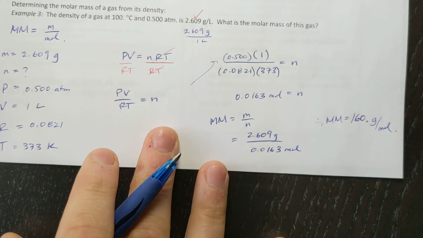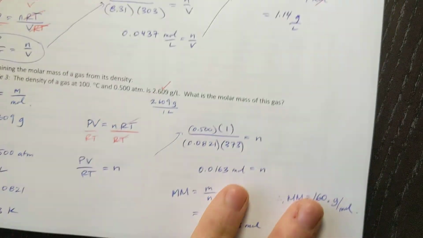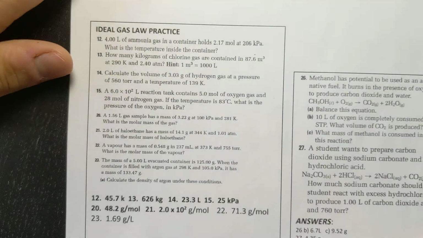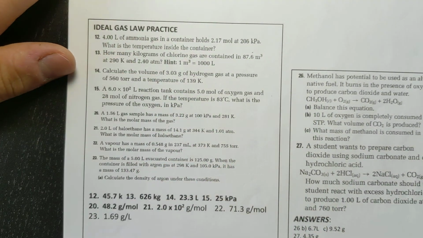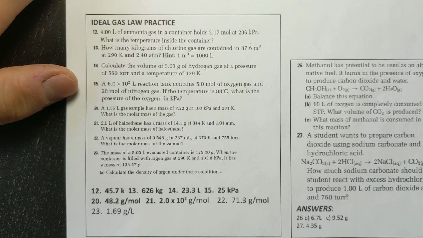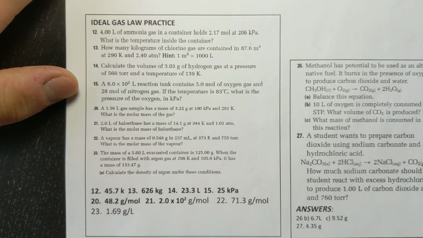Great, so just these 3 examples are given to you for the lesson today. And the homework is on the next page right here, Ideal Gas Law Practice, and it contains questions that we've seen in the examples. So if you get stuck on any of them, go back, redo the examples, and the answers are given to you right there.